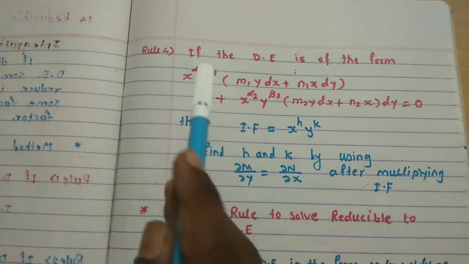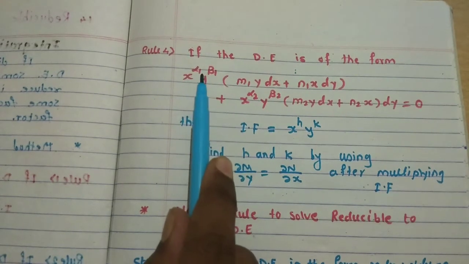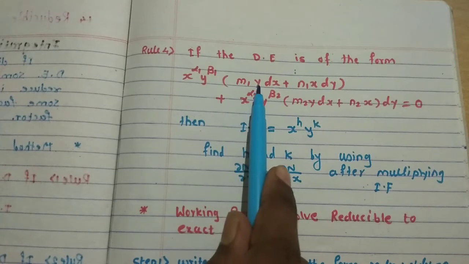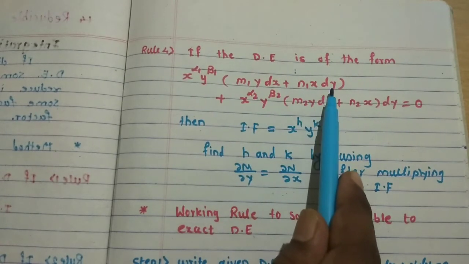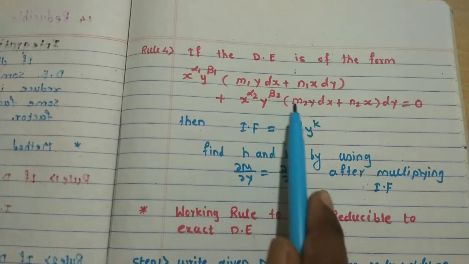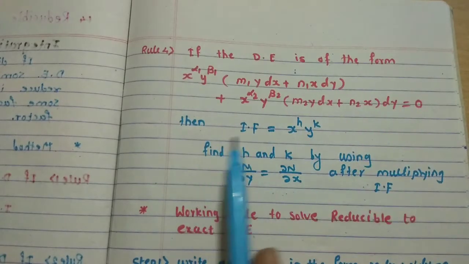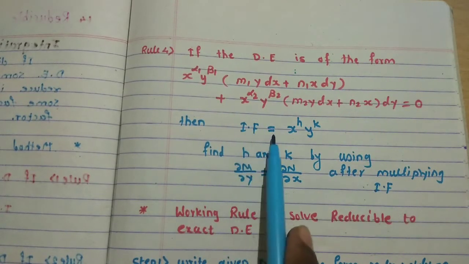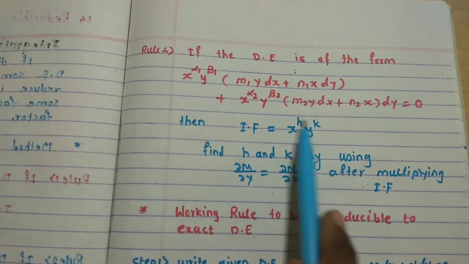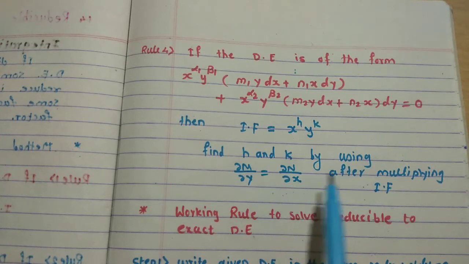Rule number 4 is, if the differential equation is of the form x raised to alpha 1 into y raised to beta 1 in bracket m1 of y dx plus n1 of x dy, plus x raised to alpha 2 into y raised to beta 2 in bracket m2 y dx plus n2 x dy equal to 0, then the integrating factor will be x raised to h y raised to k.